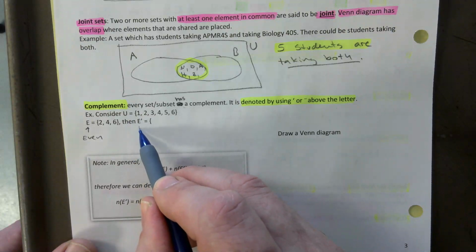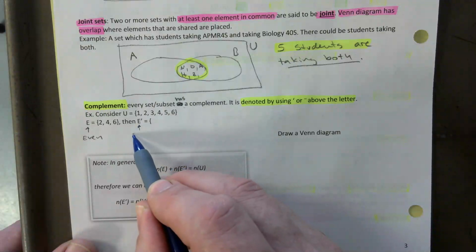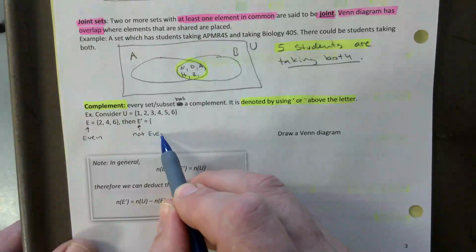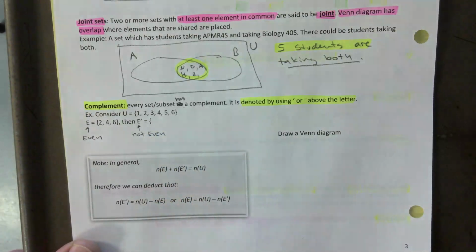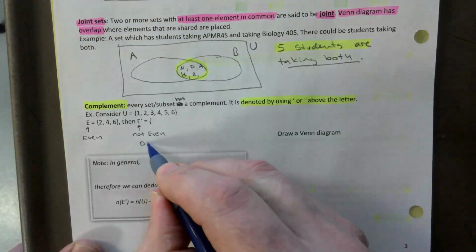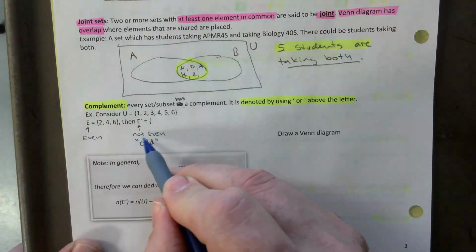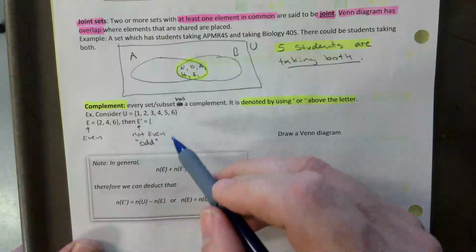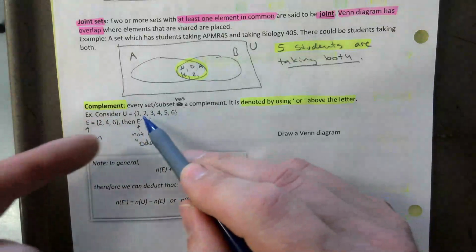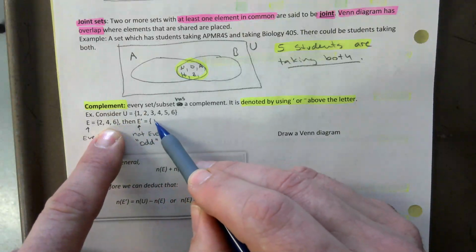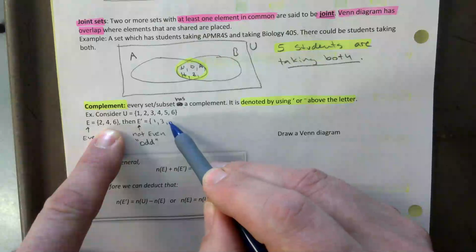Okay? This is literally saying not even. What do we call something that isn't even? We have a name for that, don't we? Odd numbers. But I'm still gonna emphasize the not. Okay? So which one of the universal here, which one is not even? Which numbers would apply? 1, 3, 5.